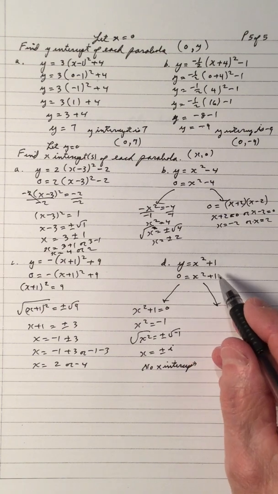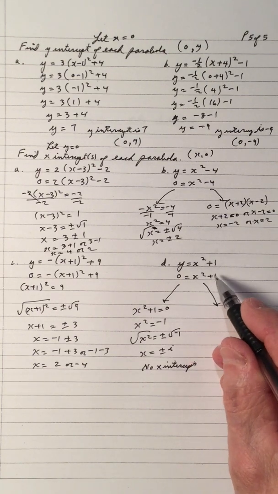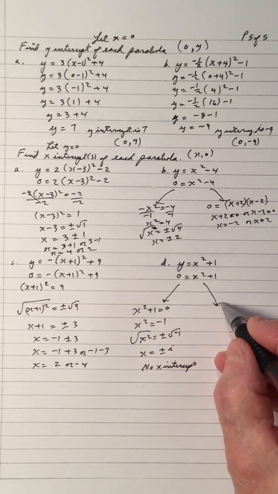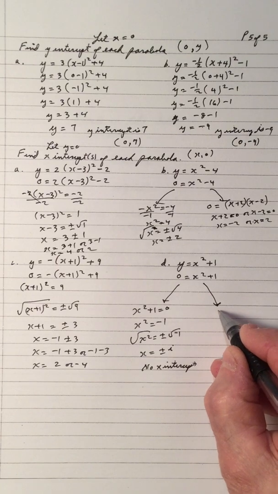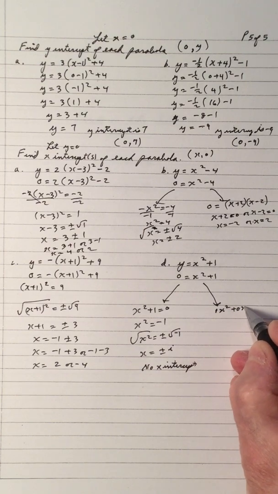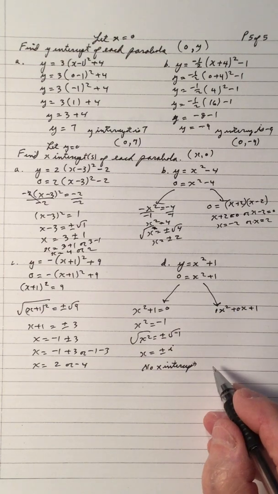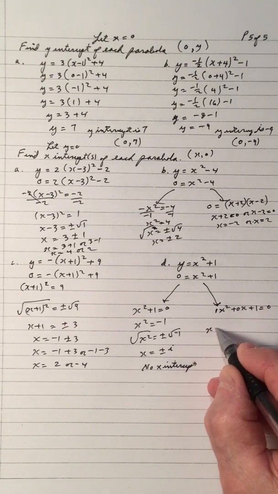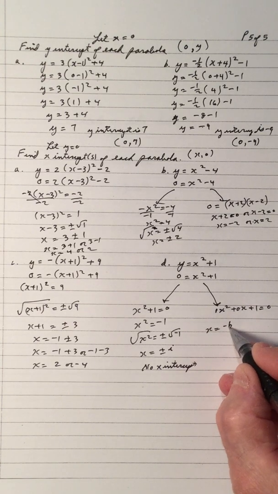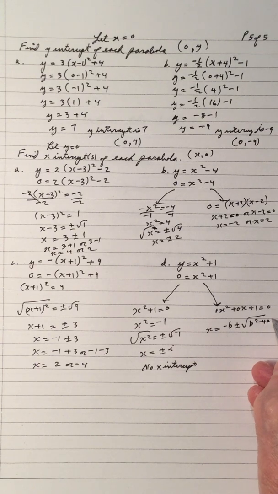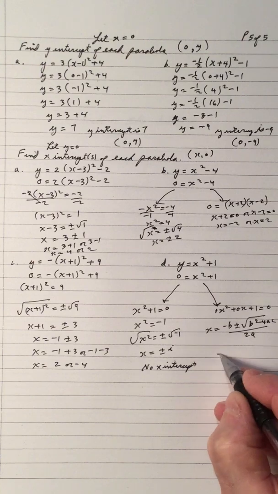That's one way. We can't factor this one, but we can solve it by the quadratic formula. You have 1x squared plus 0x plus 1 equals 0. So x equals negative b plus or minus the square root of b squared minus 4ac, all over 2a.